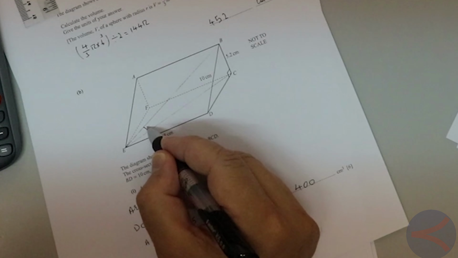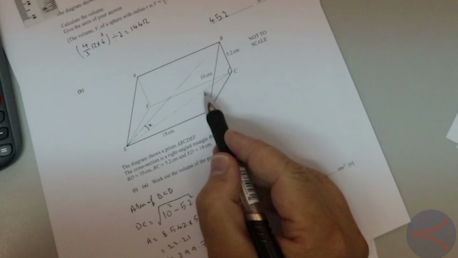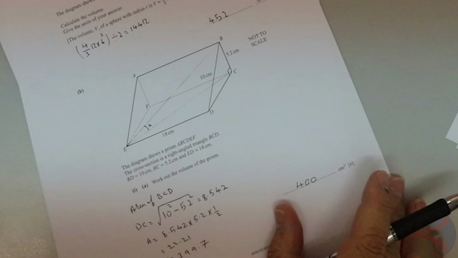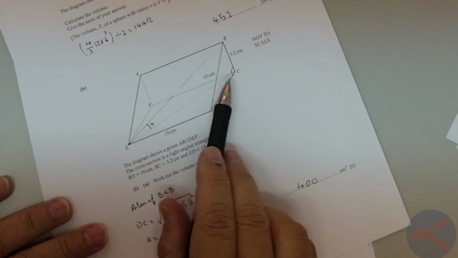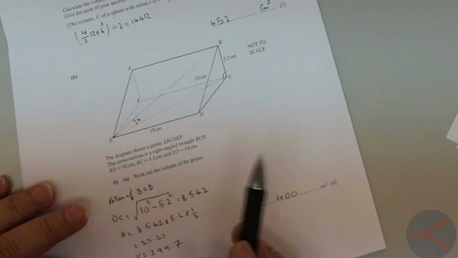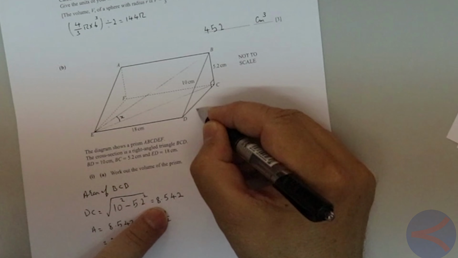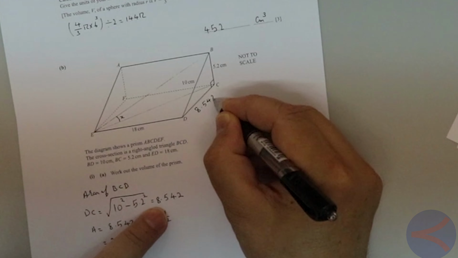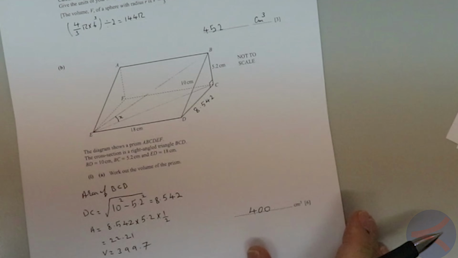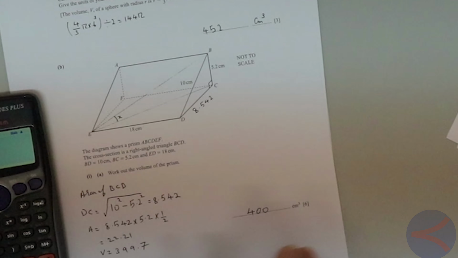If you call this angle X, the opposite of the angle X is 5.2 and the adjacent of the angle is EC. Therefore, first I'm going to find EC. Look at this: EFCD is actually a rectangle. We know that this is 10 and we have already calculated DC, which is 8.542. Using Pythagoras Theorem, I can find EC.